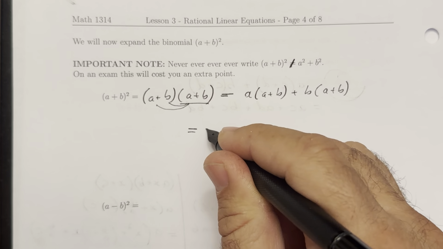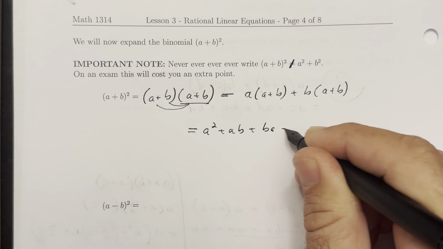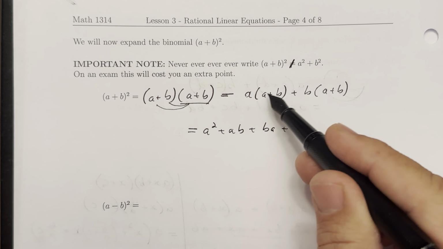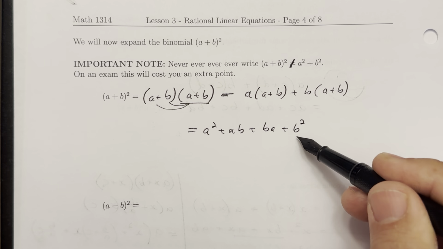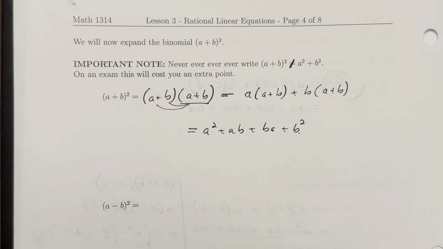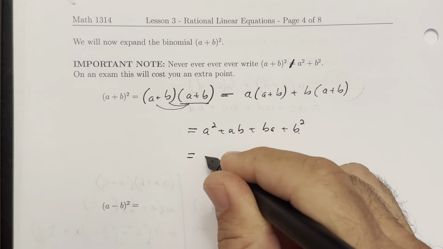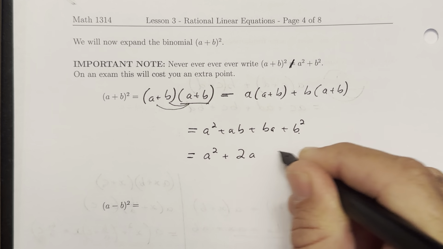And so this again becomes a squared plus ab plus ba plus b squared, right? Distributing the a to both terms, a squared, ab, and then over here, ba, bb, that's how we got b squared. So ab plus ba, that's the same quantity, so we rewrite this as a squared plus 2 times ab plus b squared. And that's how you get that expression right there.